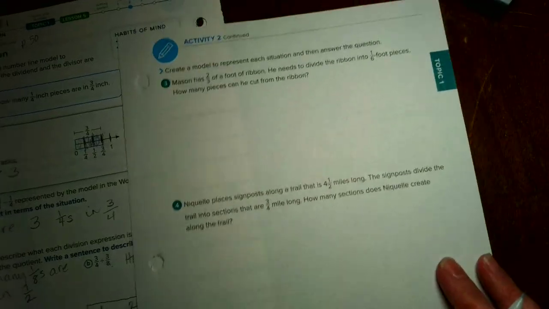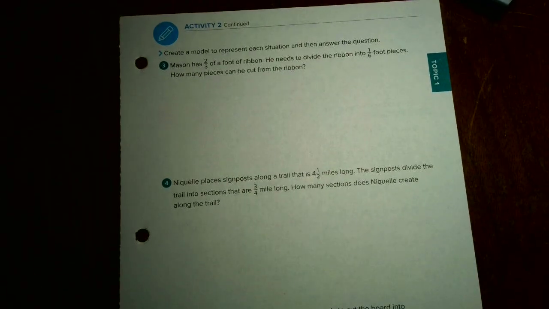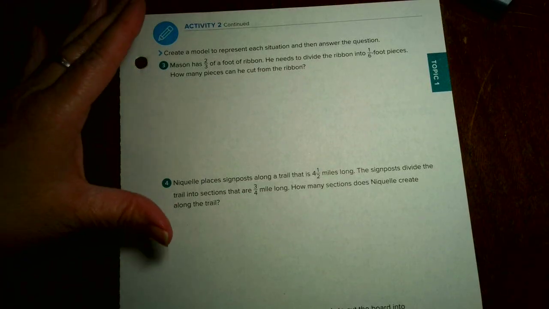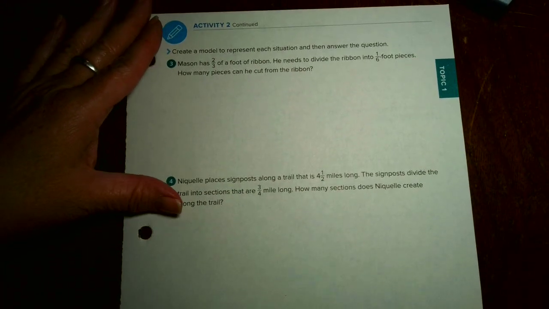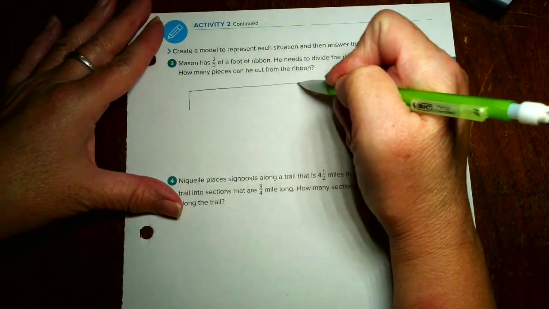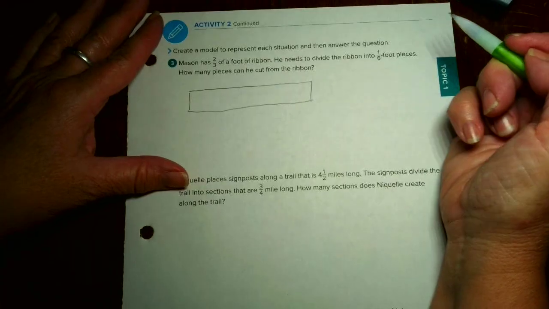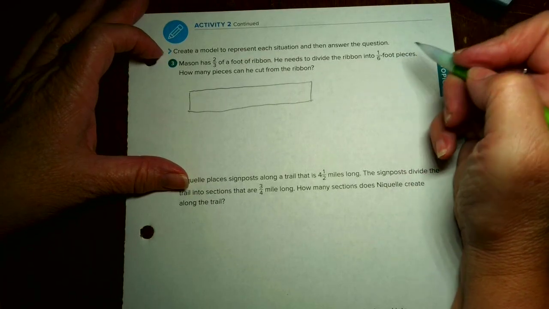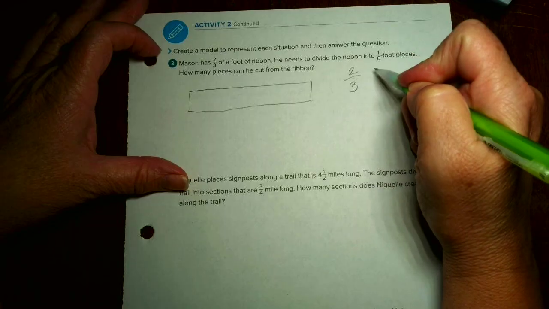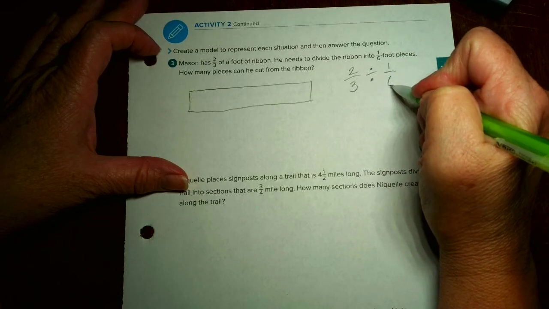Okay, moving on to the next page. It says create a model to represent each situation and then answer the question. Mason has 2/3 of a foot of ribbon. He needs to divide the ribbon into 1/6 foot pieces. How many pieces can he cut from the ribbon? Okay, well, let's first just kind of draw a ribbon here. It doesn't have to be perfect. Okay, so we have 2/3, and he's dividing it into 1/6 foot pieces.